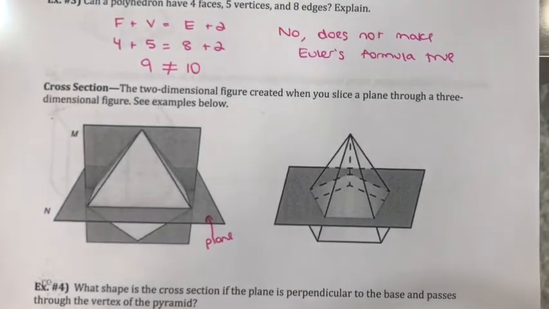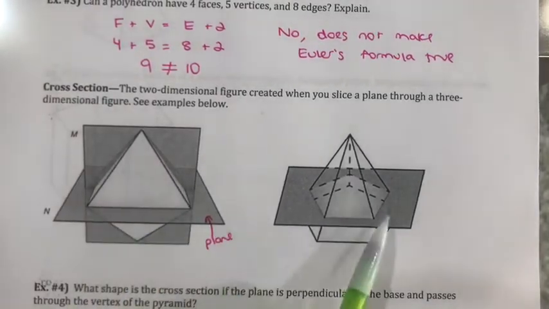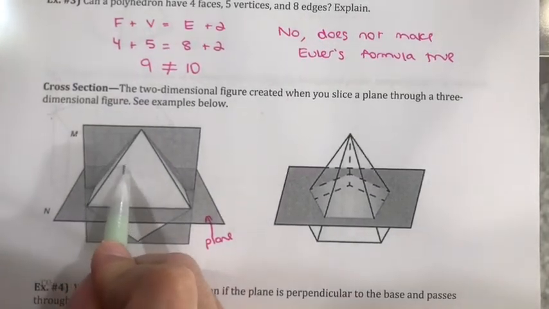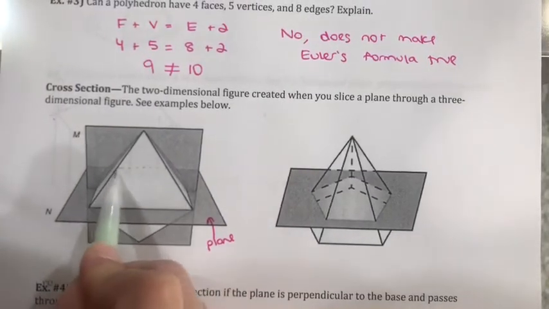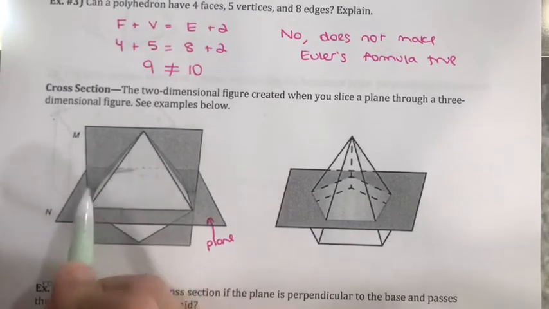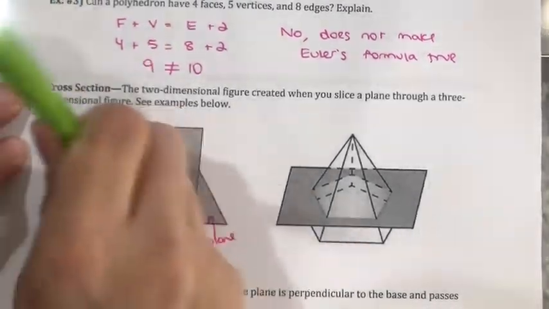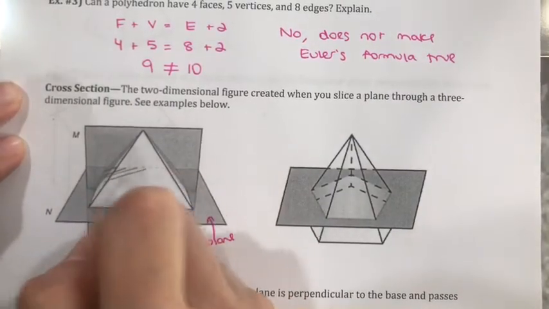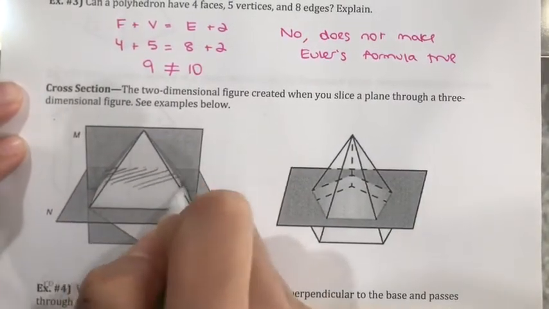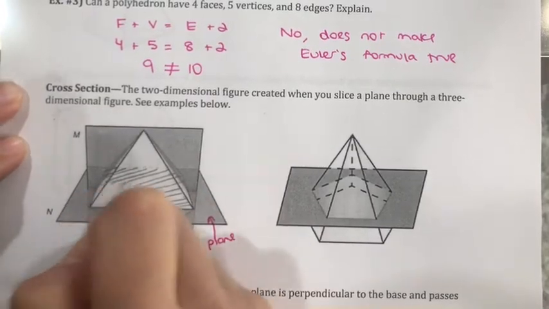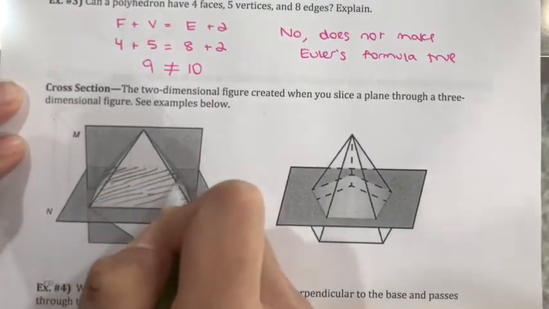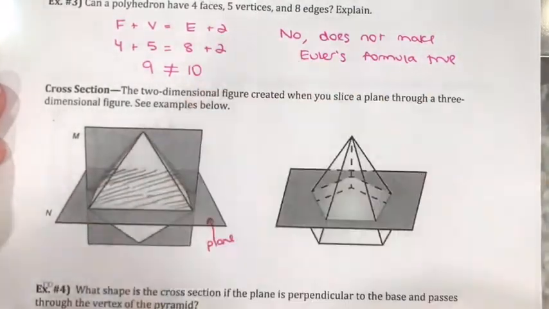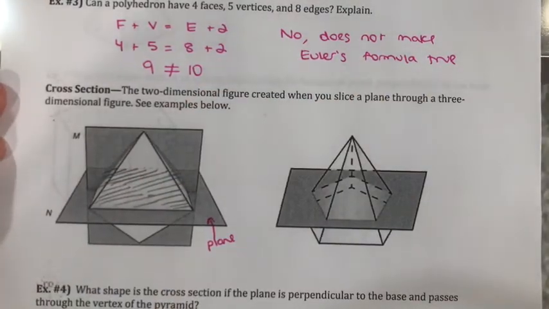So what it ends up creating, and this one probably isn't as good a picture as the next, I'm gonna draw this little dotted line, actually I should use a different color here. Actually, we'll do that. This flat surface that crosses through the figure. And in this case, it's a rectangular shape because we're crossing horizontally through this pyramid.